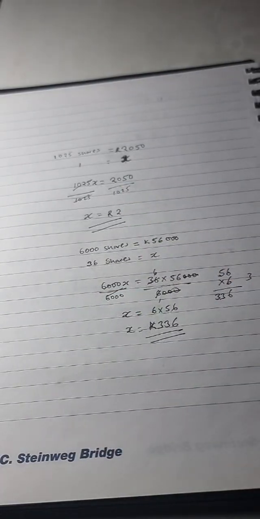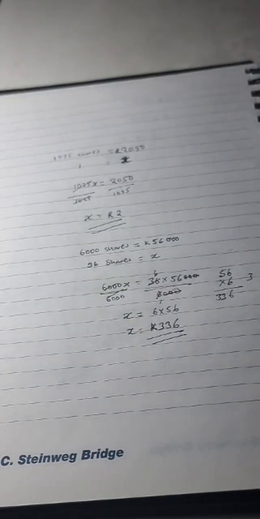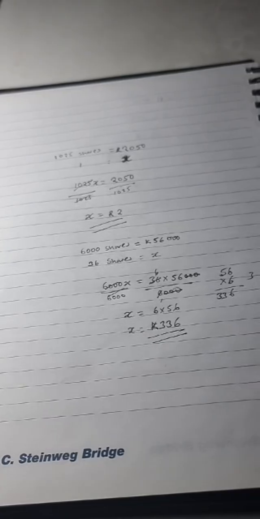You know what I believe in? Something that you have an idea of is better than something that you never had an idea of at all. Because at least in the exam, you say let me try, then you find that you have got it right.